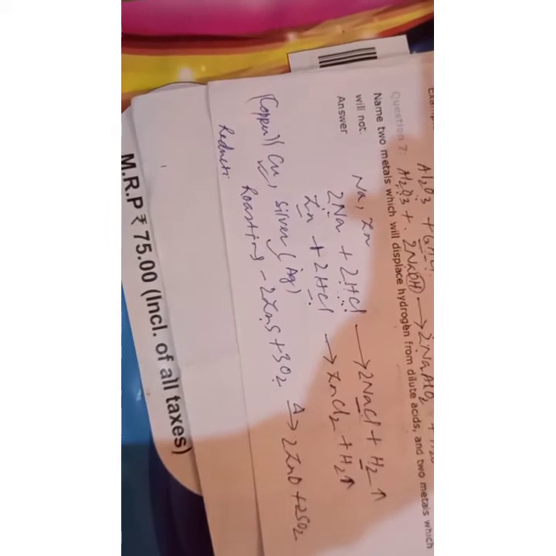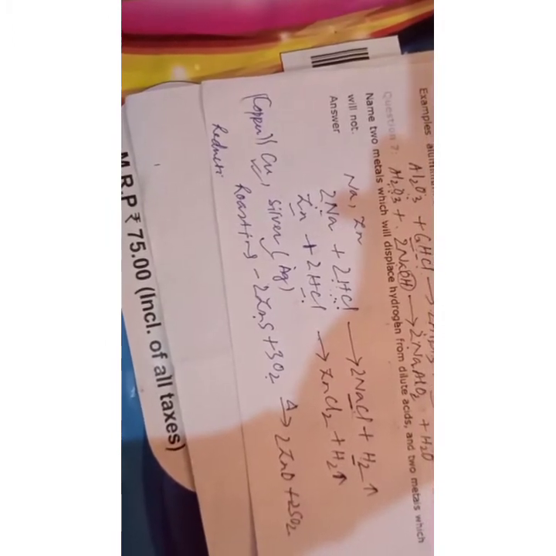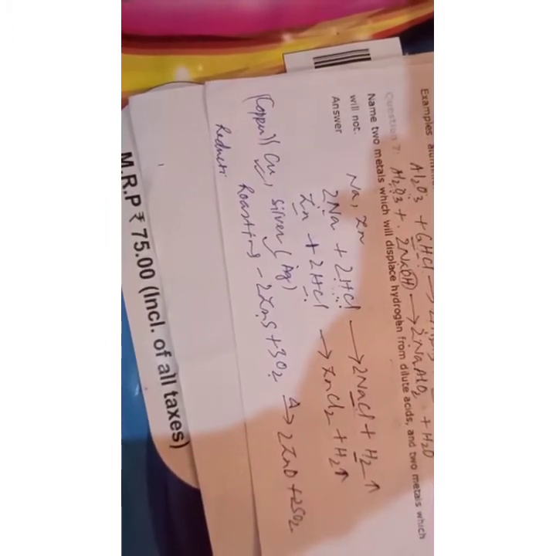Then here again, what is anode mud? What do you mean by anode mud? Anode mud is the insoluble residue of impurities that settles down at the bottom of the anode during the electrolytic refining of a metal.